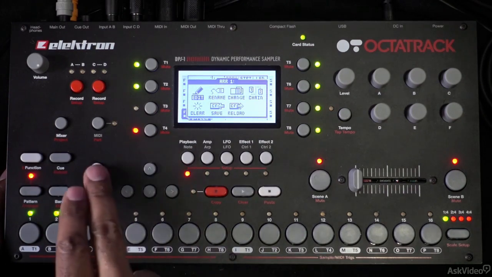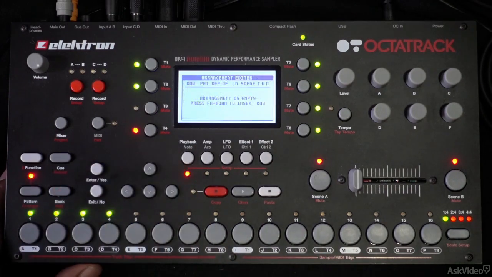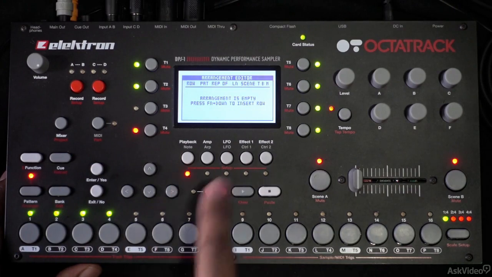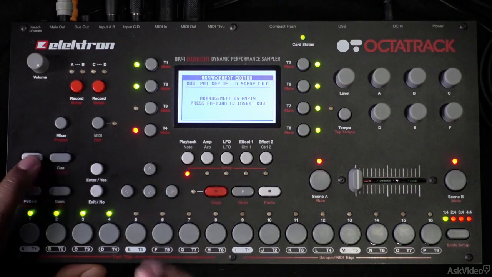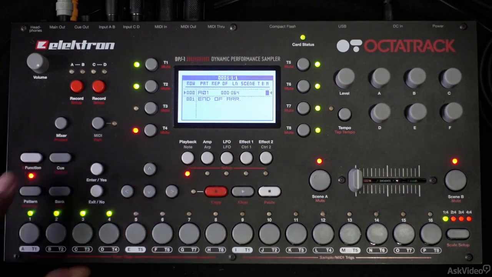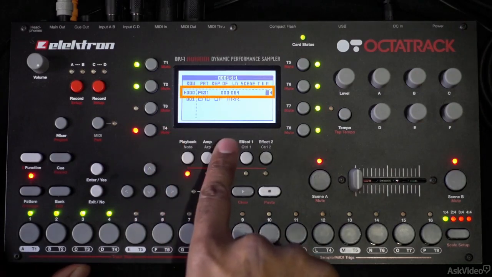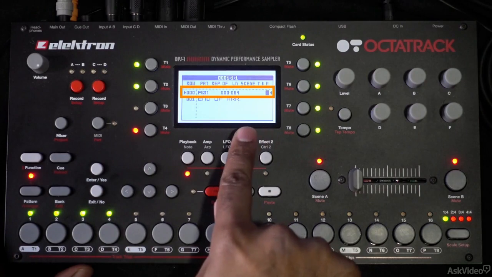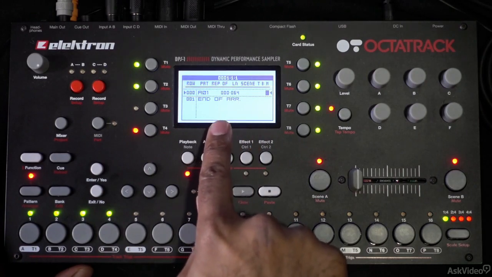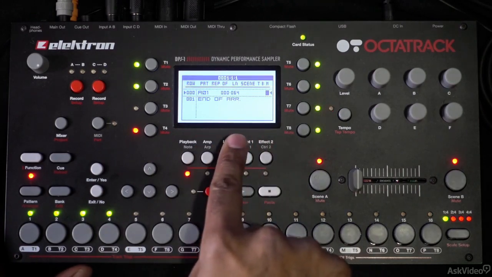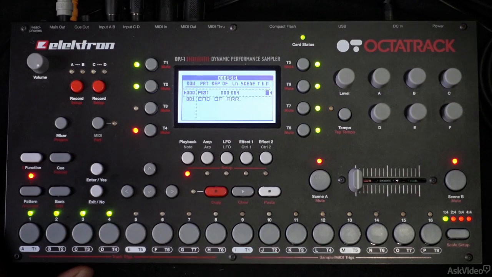So I'm going to select edit here. It says the arrangement is empty, press function and down to insert a row. So I'm going to hold function and press down. And in row 000, we see it's going to play pattern A01. The master length of this pattern is 64 steps. So it's going to play from step 000, the very beginning, all the way up to step 64. And then that's it. It's not going to loop. It's not going to continue playing. It'll play that once and then our arrangement is over.